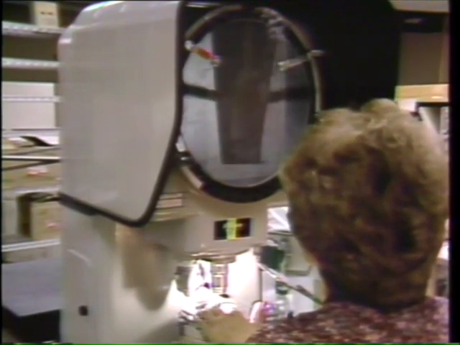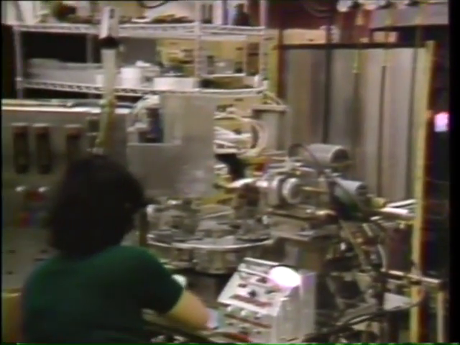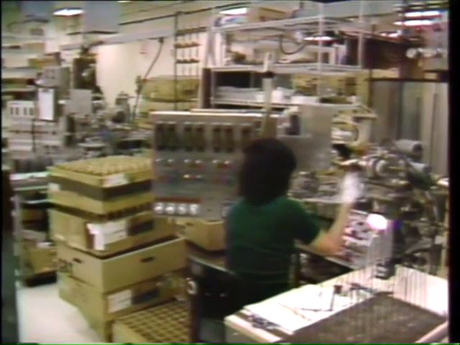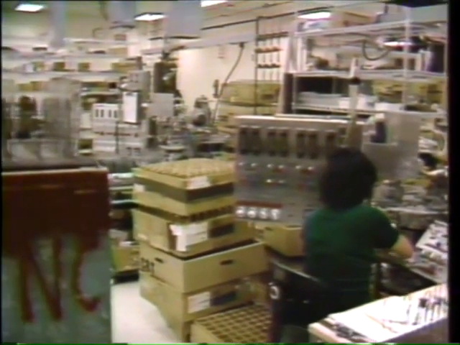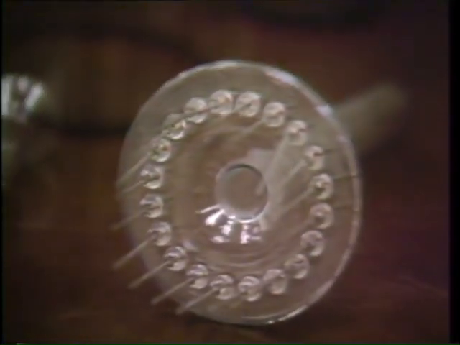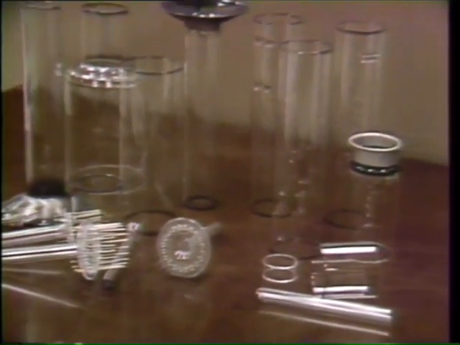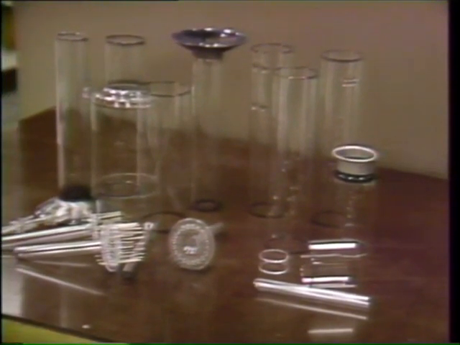After the glass has gone through the audit, it's sent to the glass fabrication area. Here the glass is cut and formed into different sizes and shapes, such as the glass tube that surrounds the gun, the stem, and the beaded pins used to connect internal parts to the outside of the tube. Let's follow the process of making a stem.